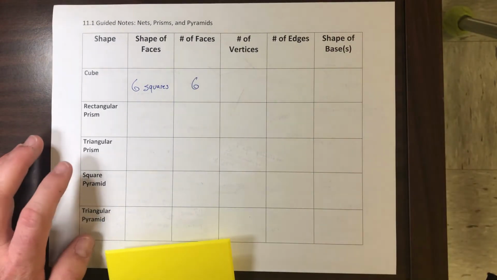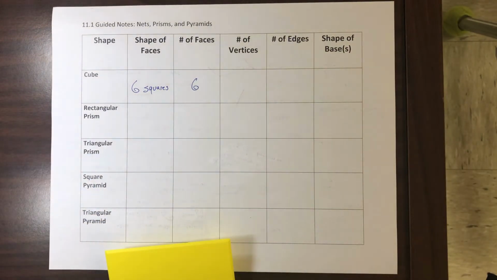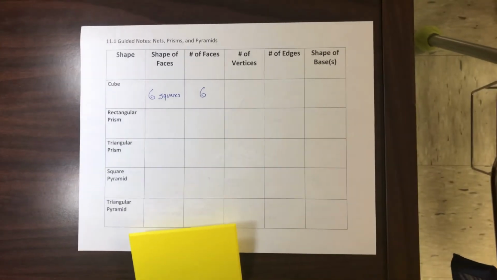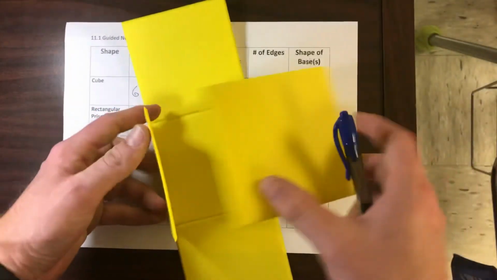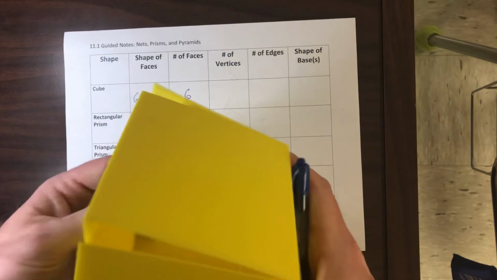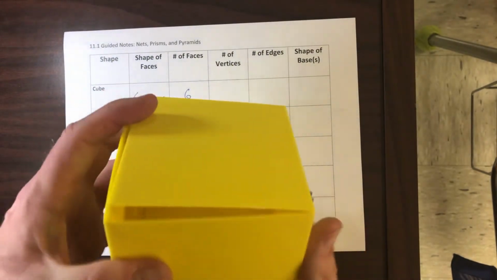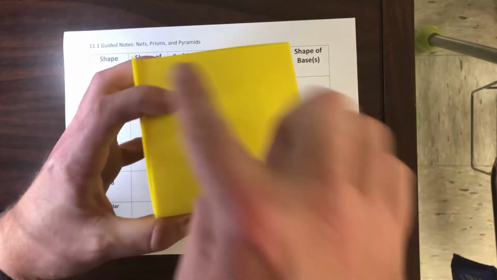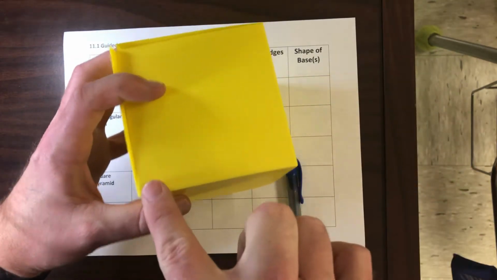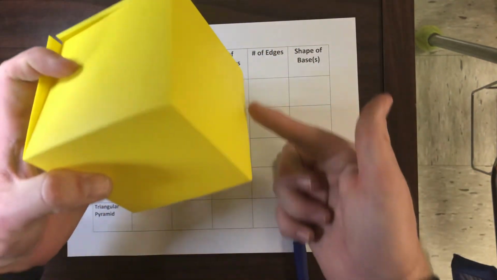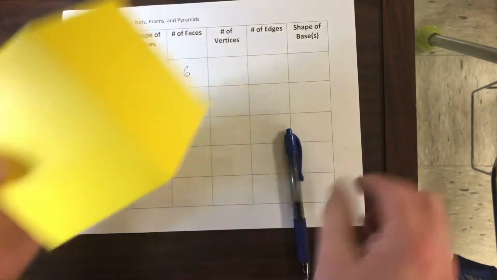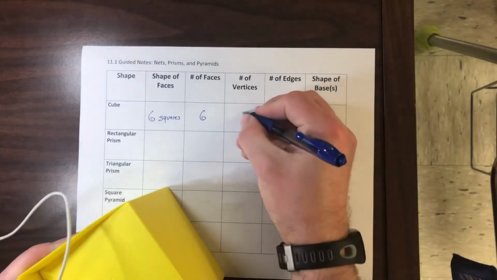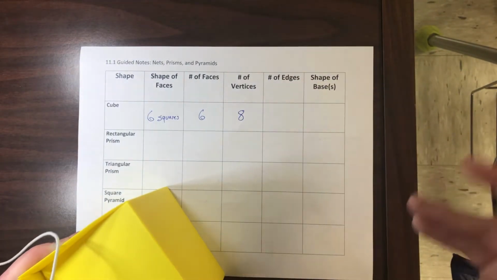Next, how many vertices? Vertices are points. So, I'm going to fold it back up into its solid form. I have 1, 2, 3, 4, and then on the bottom, 5, 6, 7, 8. So 8 points, so 8 vertices.